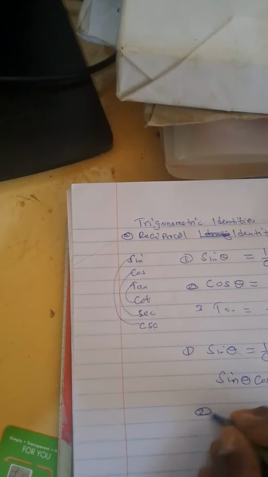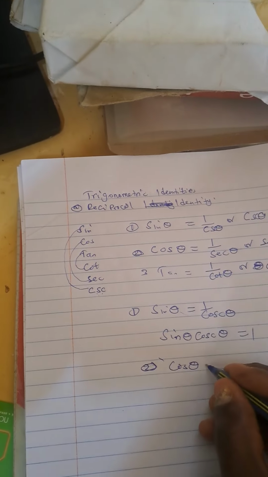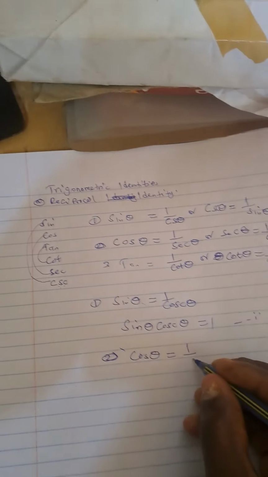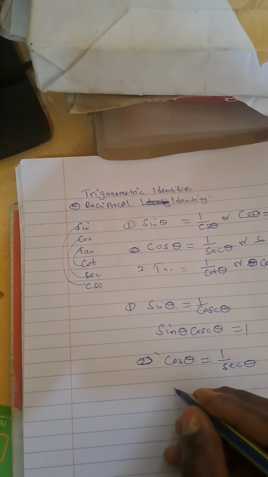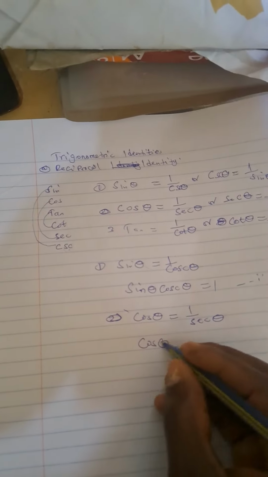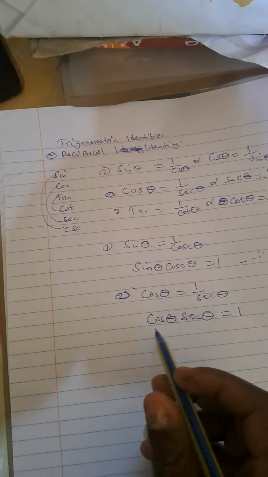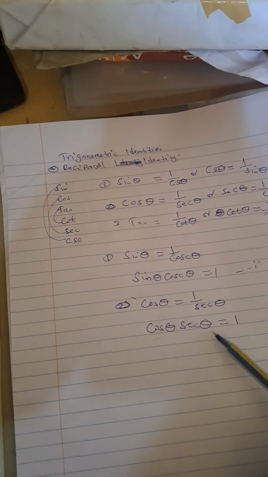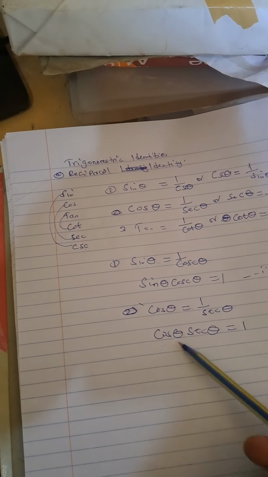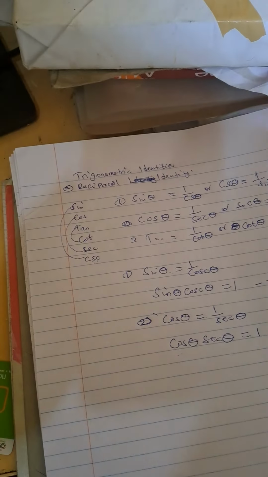Then another one that we can also prove, maybe the second one, we can have cos theta. Cos theta is equivalent to 1 over sec theta. Then if you cross multiply, that implies that cos theta times sec theta is equivalent to 1. So from this equation, if you want to get the sec theta, you divide both sides by the cos theta, and you will be able to get the identity that we had gotten this side. So you can continue like that.